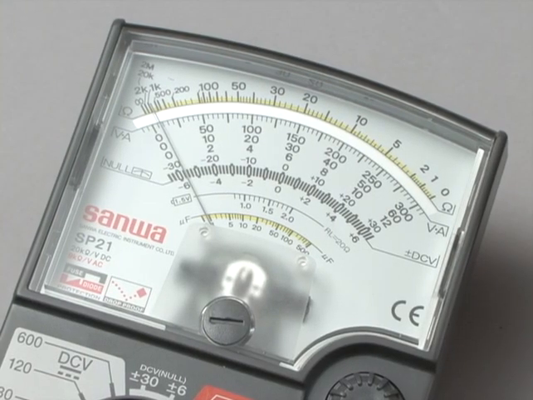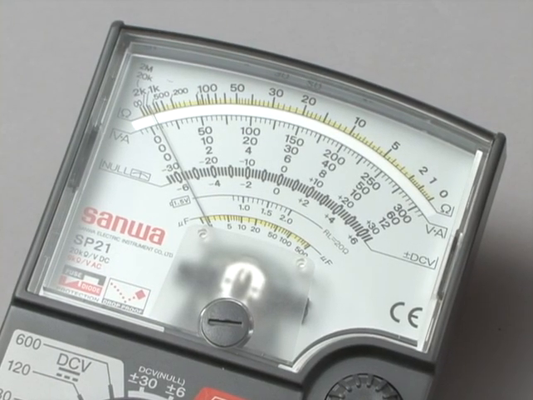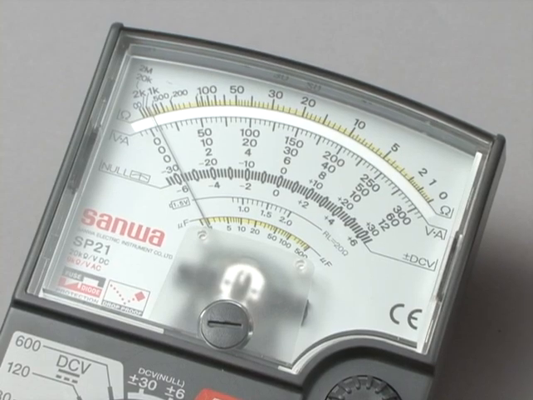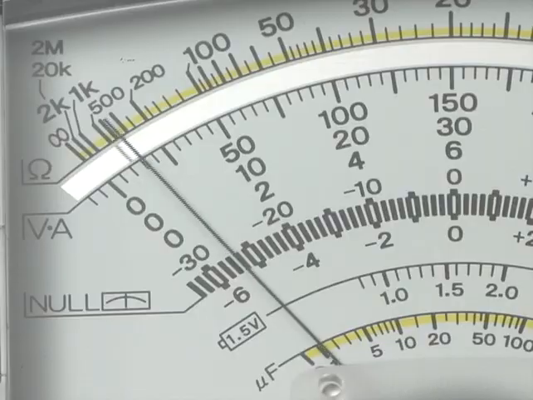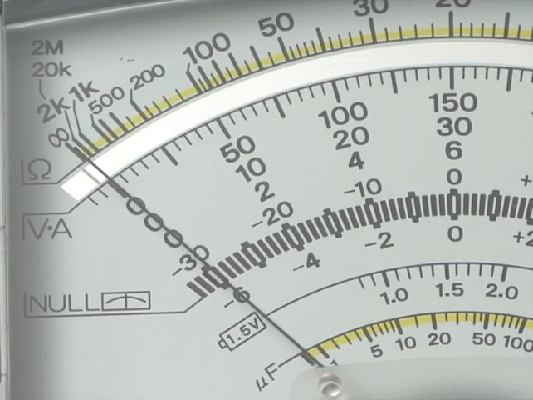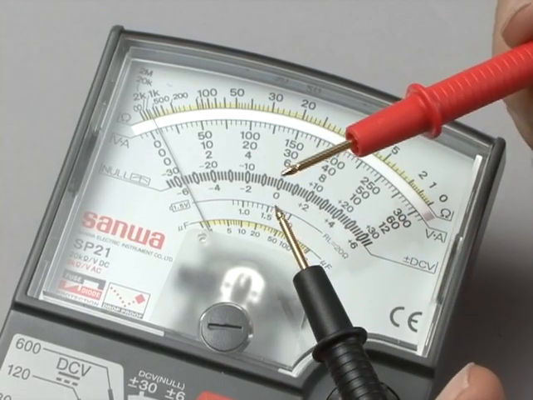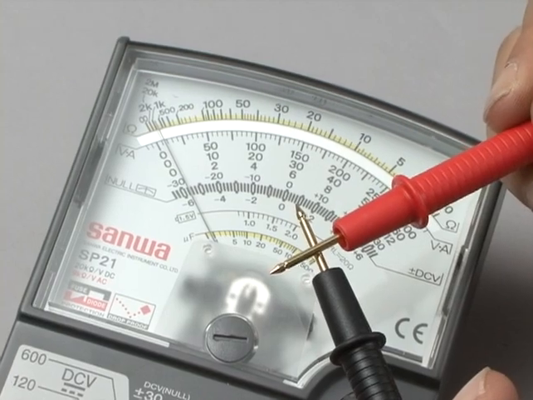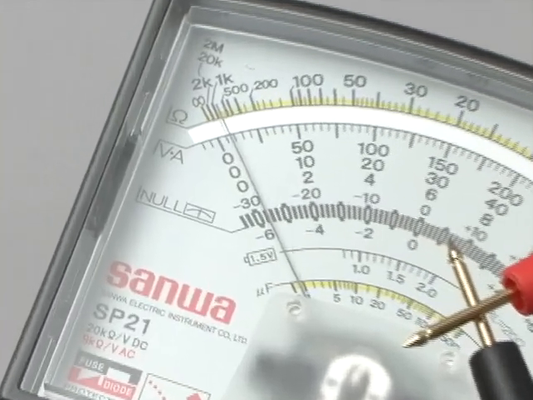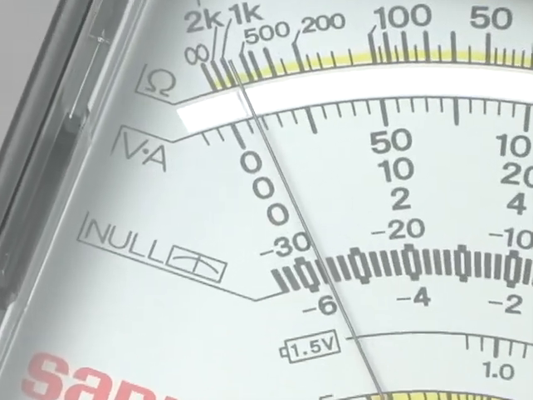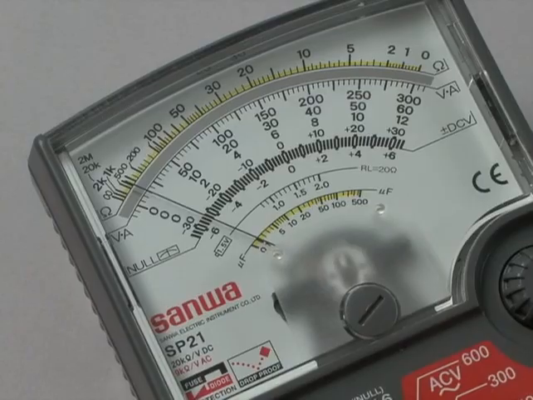Make zero-level adjustments before measurement. When the red and black test leads touch each other, check if the indicating needle points to 0 volts. If the indicating needle does not point to 0 volts, adjust the needle by rotating the adjustment screws with a screwdriver.